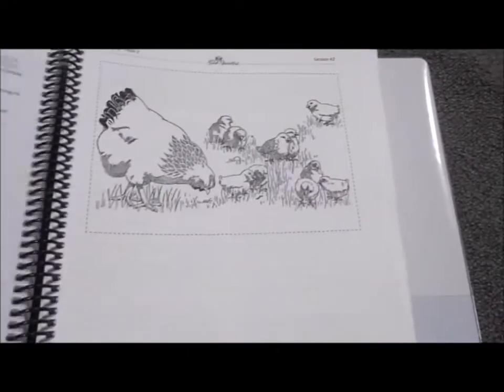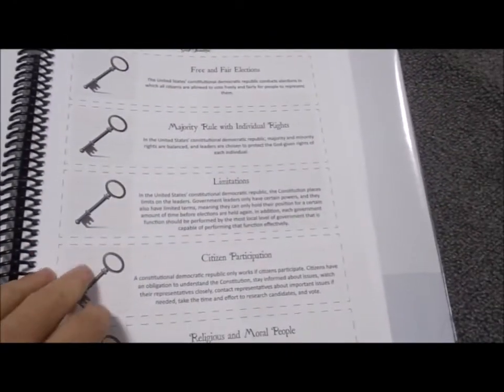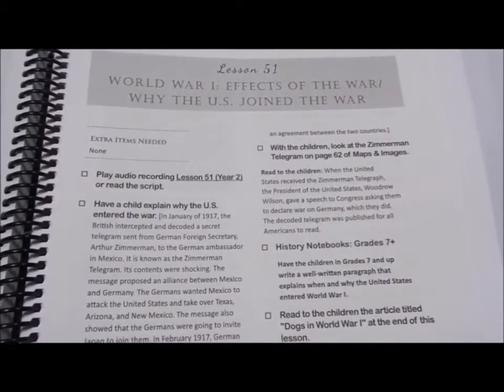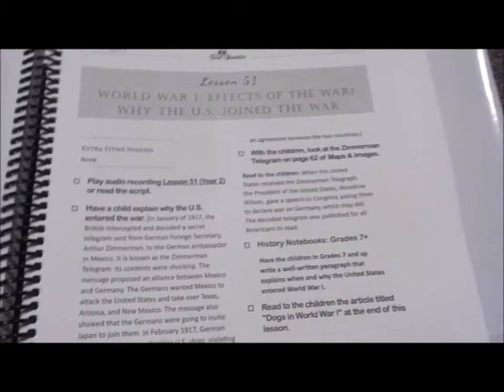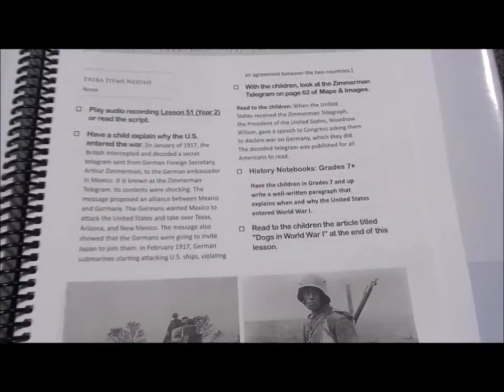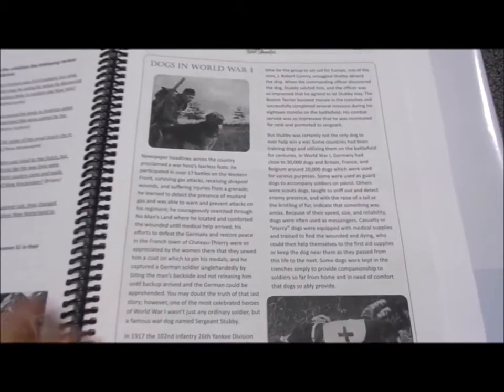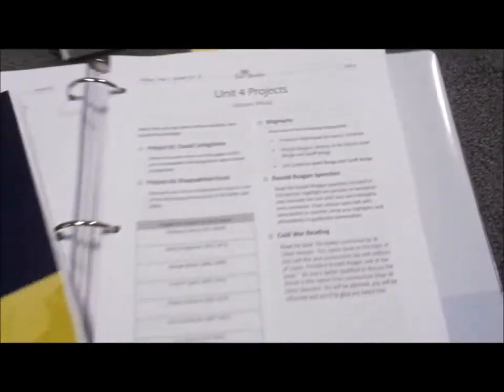And let's see if we can find a modern day one. World War I, why the U.S. joined the war. We're going to be covering World War I both before the U.S. joined the war and after the U.S. joined the war. With this book, there's no big book of stories.